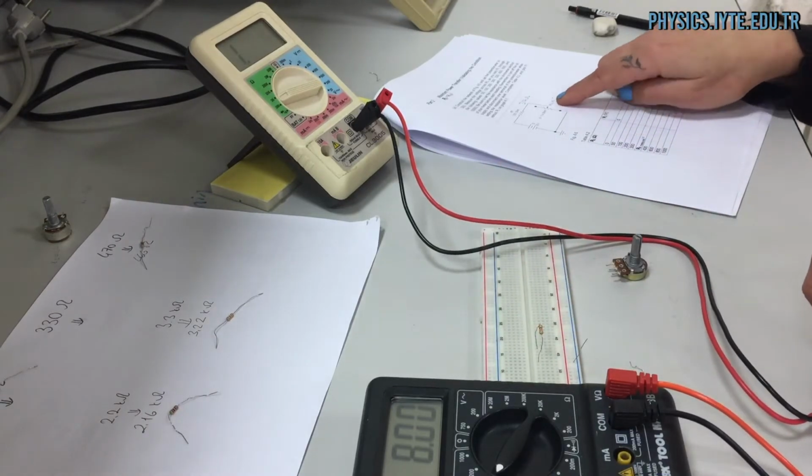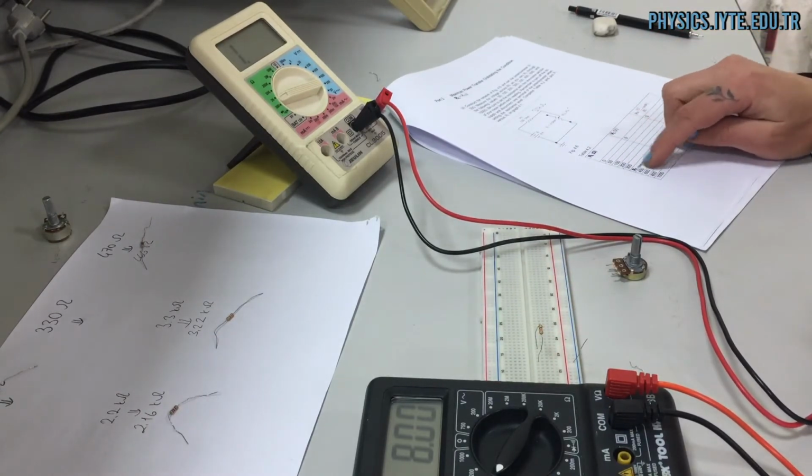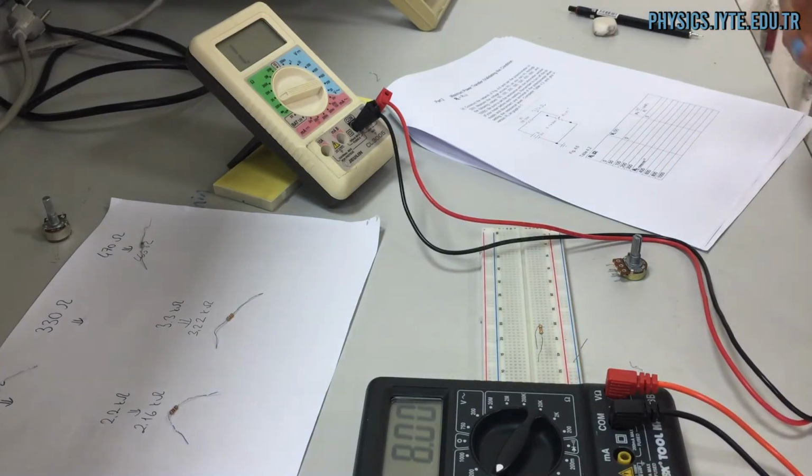And a potentiometer will be used, and the value of the resistance will be changed each time.